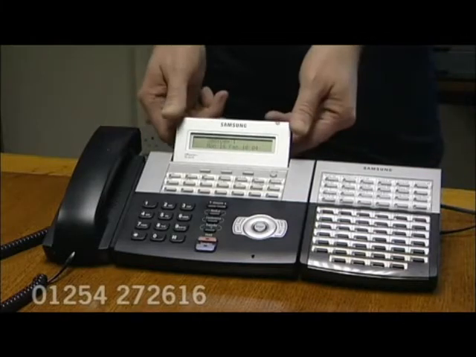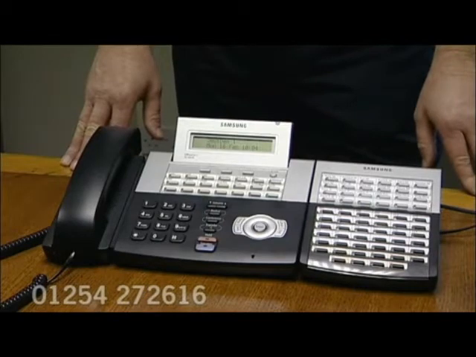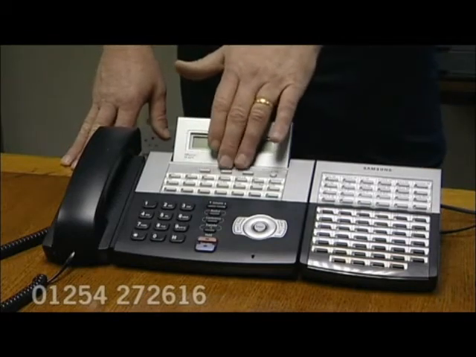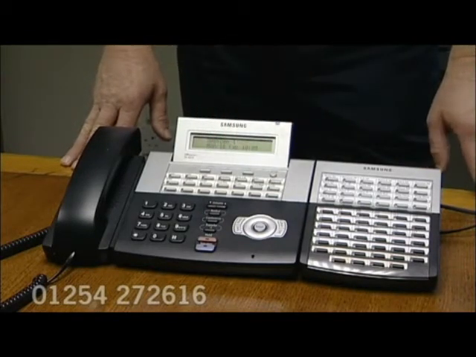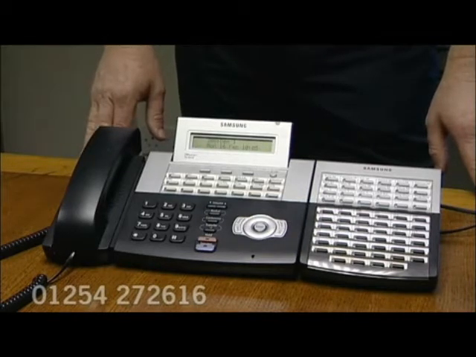Starting at the top left, we have a movable, tiltable display. The idea behind that is so that the display doesn't catch the light. Beneath that, you have a series of context-sensitive keys. These don't have names on because they always say the correct thing at the correct time.